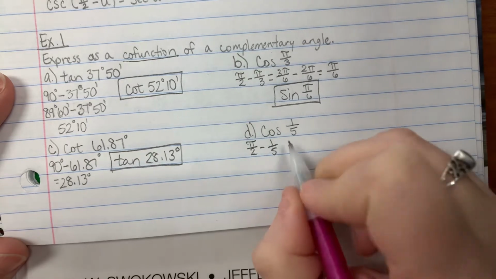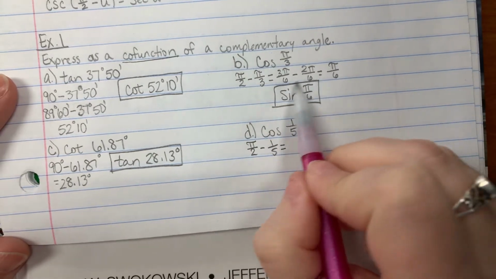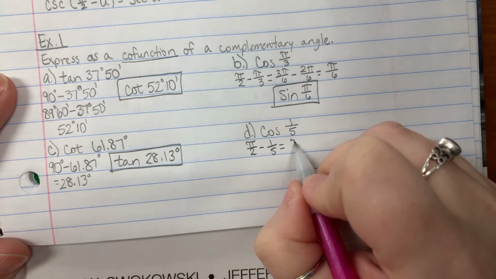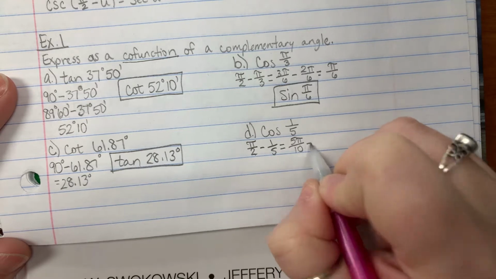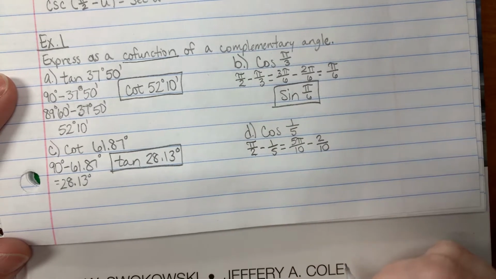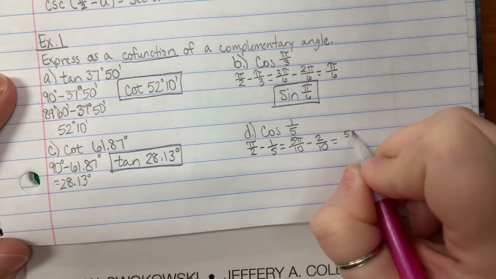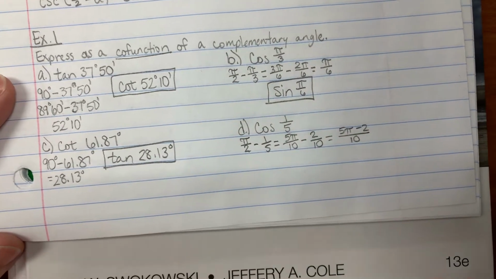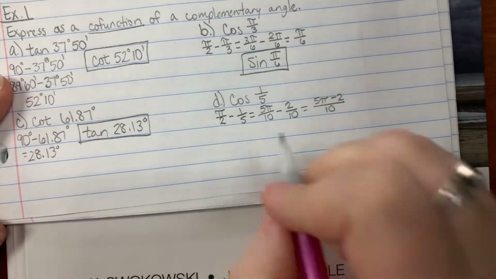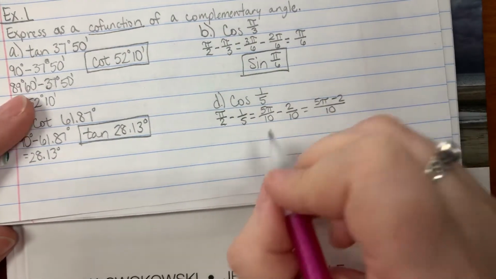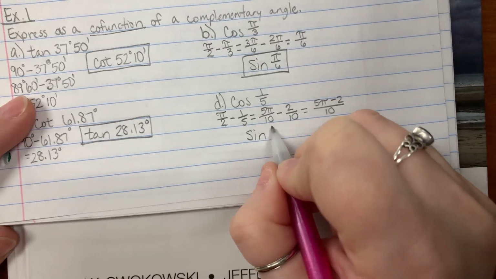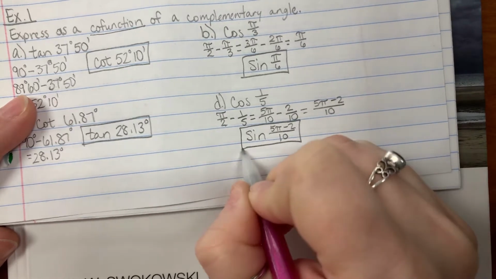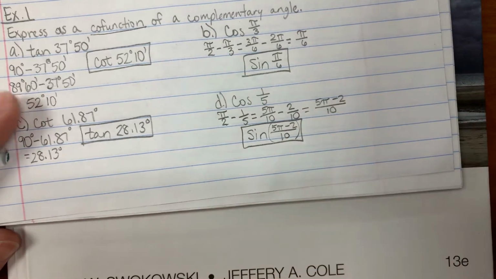To subtract those, I just get a common denominator, just like I did up here. It doesn't matter if it has pi or not. I'm going to make my common denominator 10. So 5 pi over 10 minus 2/10 gives me this weird 5 pi minus 2, all over 10. It's okay to leave it like that. Remember, it's cosine, so it ends up sine of 5 pi minus 2 all over 10. That is your answer. If you feel better about it, you can put parentheses around it, and that's fine also.